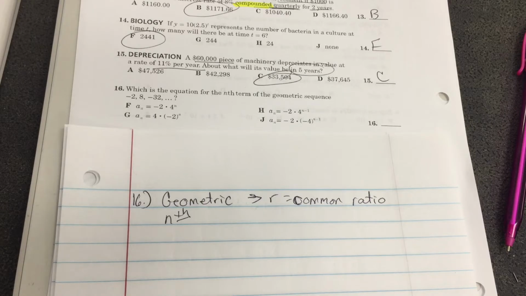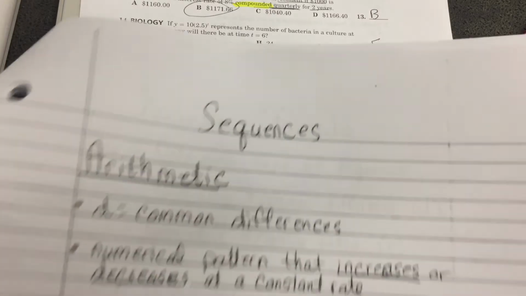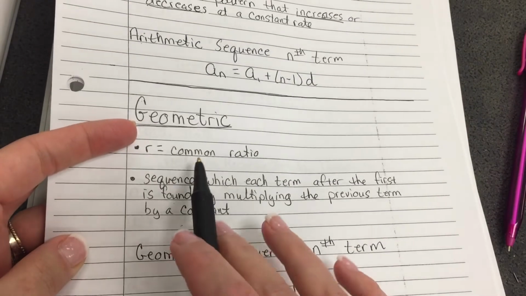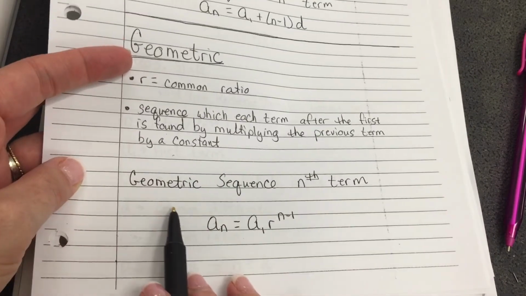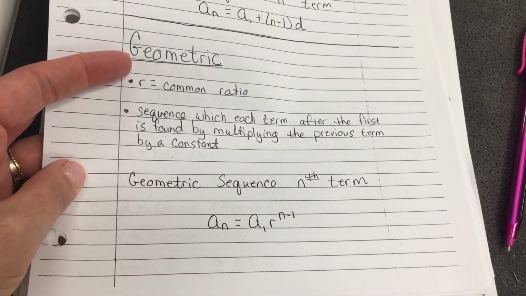I'm going to go to the page that says sequence on it. I'm going to go to geometric. R is a common ratio. And here's the equation that we are going to use.